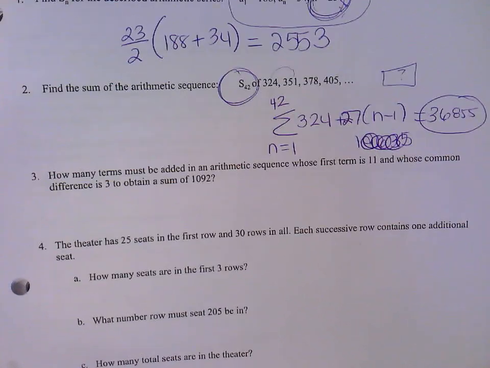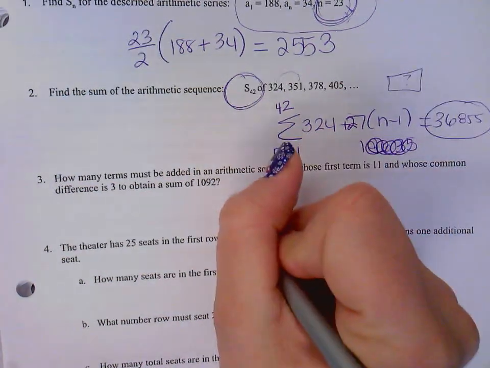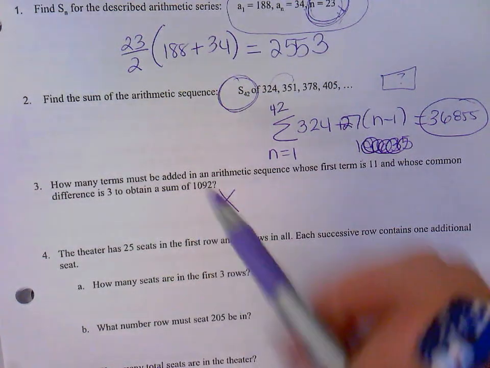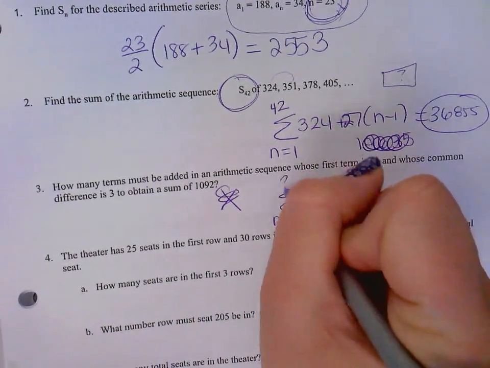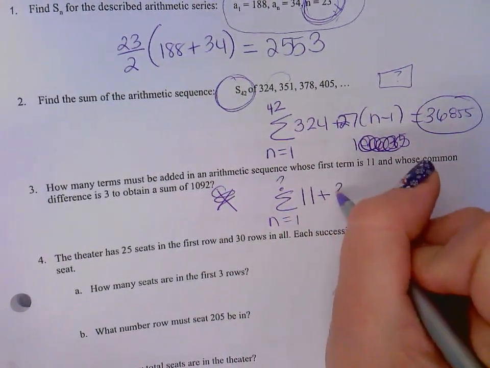How many terms must be added whose first term is 11, common difference is 3, to obtain a sum of 1092? I think you'd have to guess and check this one, wouldn't you? Or actually, you could do the number of pairs. No, because you'd need the first and the last term. Nope, so I think I would just do the sum from 1 to guess and check, whose first term is 11 and whose common difference is 3.